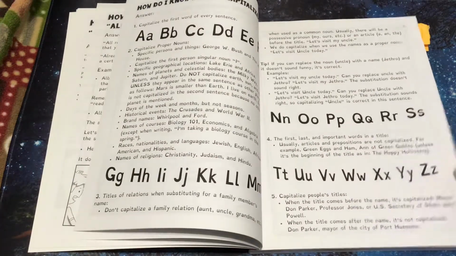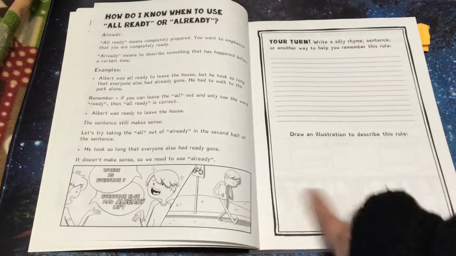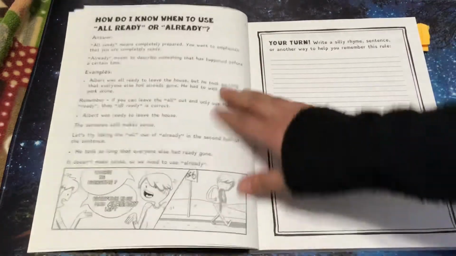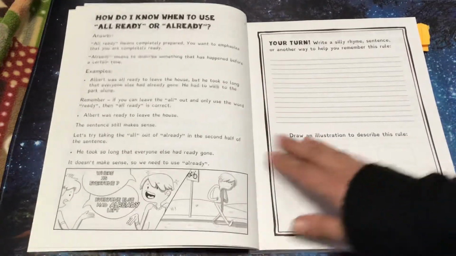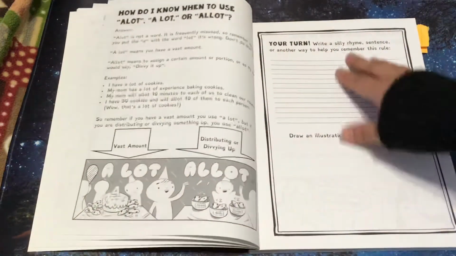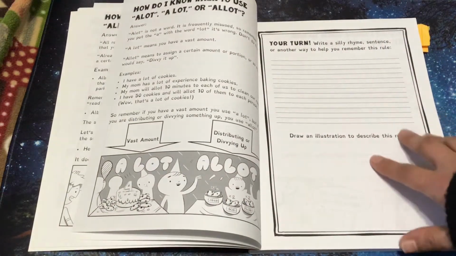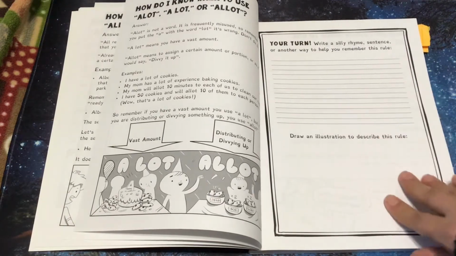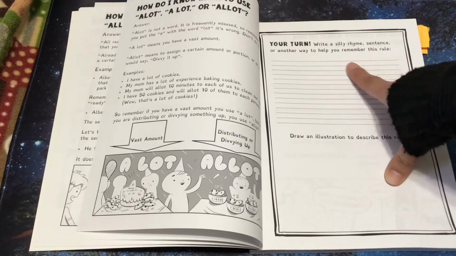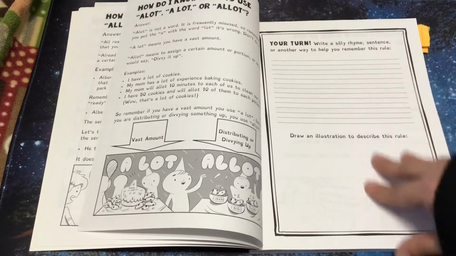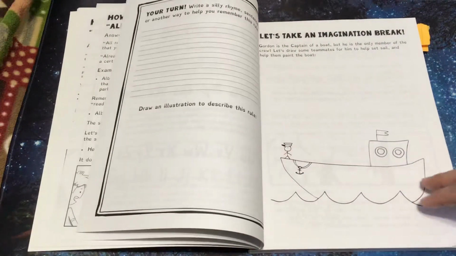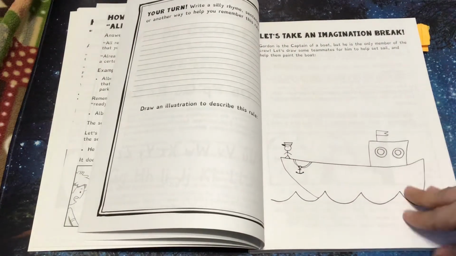And you don't have to finish this in one sitting. Maybe one day you just want to read these, and then come back and reread some of that, and then do something on this side and come back. Because it does take some thinking when you're trying to think of a silly rhyme, and if they can't think of silly rhymes, new sentences are fine. Just any way to have them write something about it.